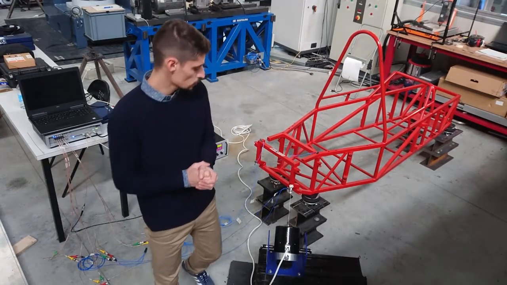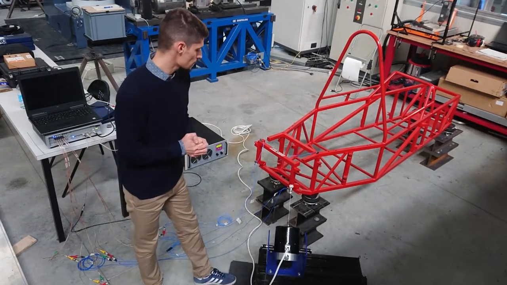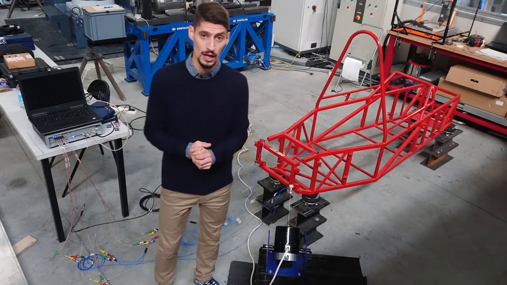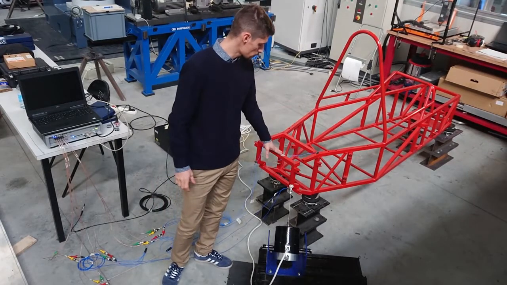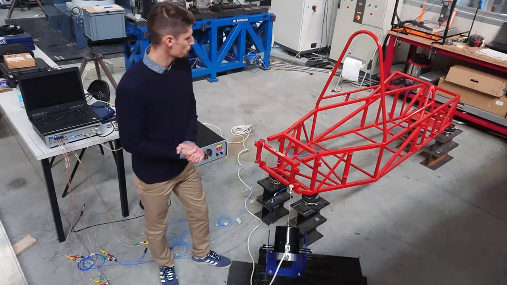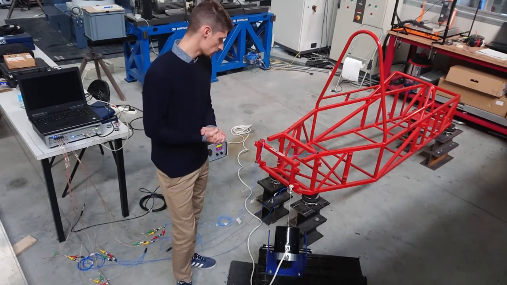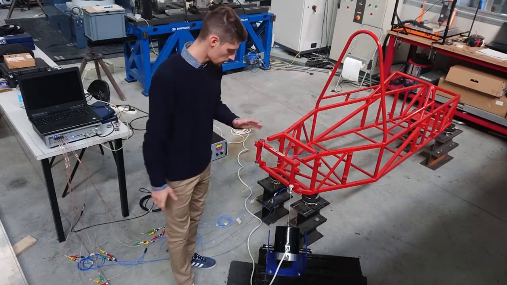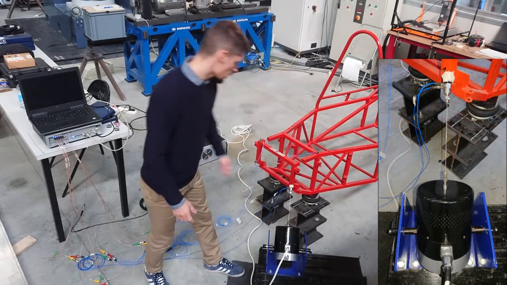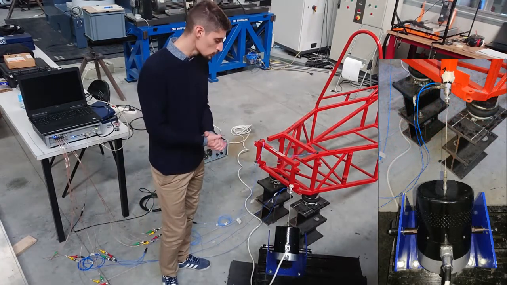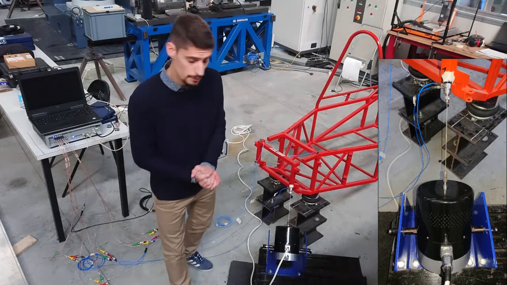So let's start with the first experimental activity that I said before, an experimental modal analysis on a chassis of a car. This is our structure. That is an old project for the Formula Student competition, and we will perform the analysis by exploiting this electrodynamic shaker that you can see here. This is a modal shaker by The Modal Shop of 220 Newton.